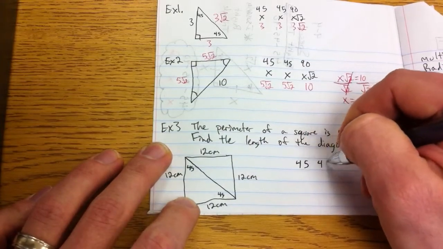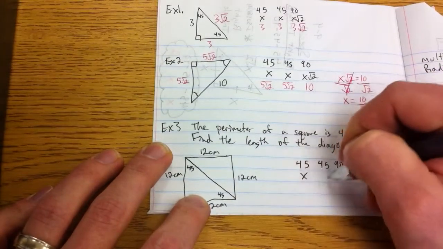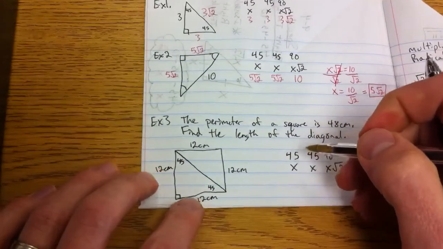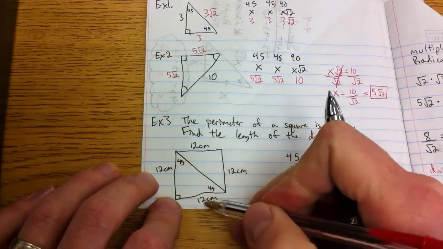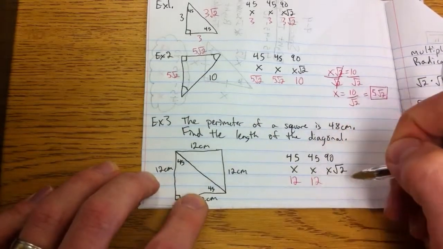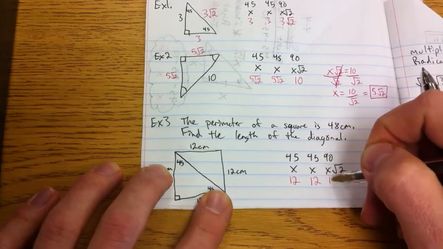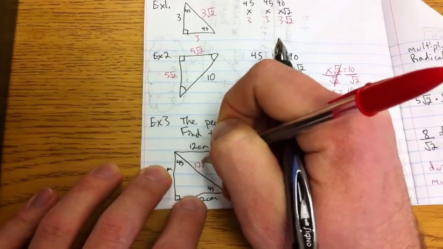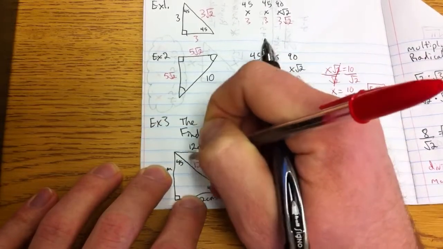So let's write down 45, 45, 90 is x, x, x square root 2. And then what's represented by across from the 45 is 12. Across from the 45 is 12 again, because it's the same. And therefore, across the 90 will just simply be 12 square root 2. So my diagonal is 12 square root 2 centimeters.